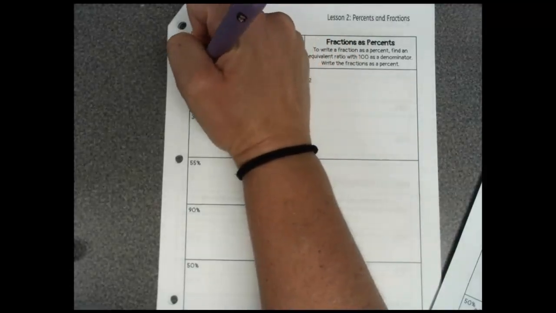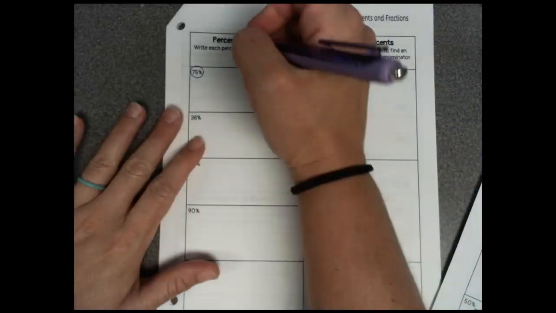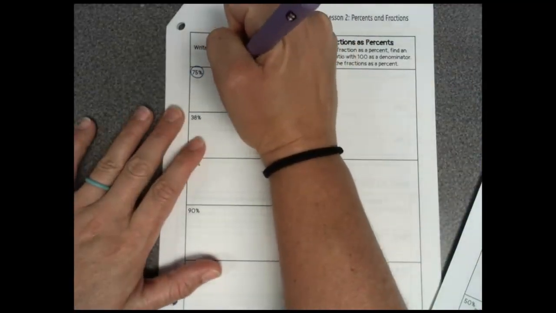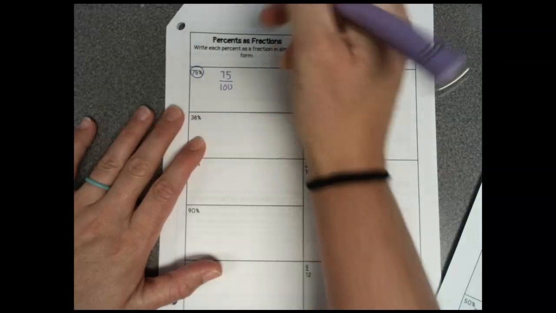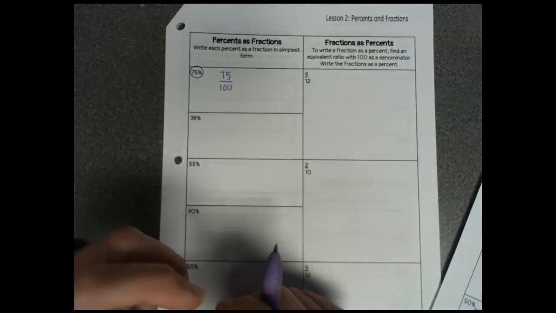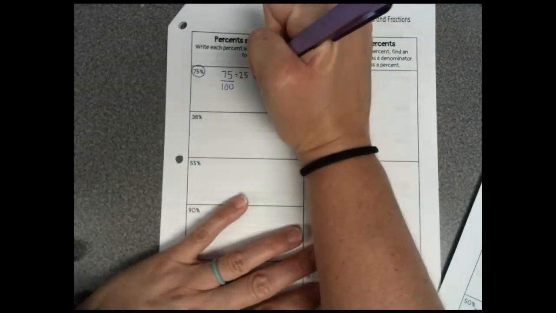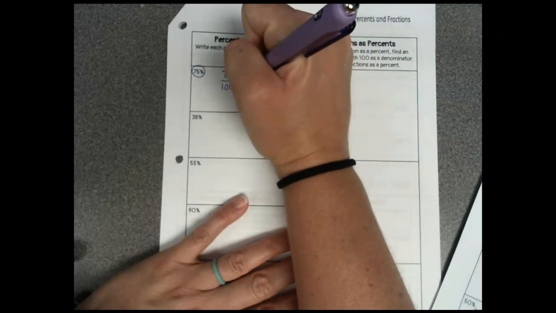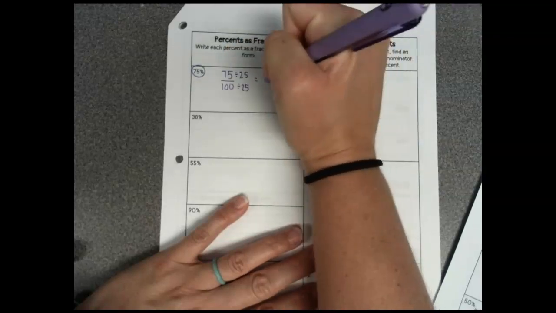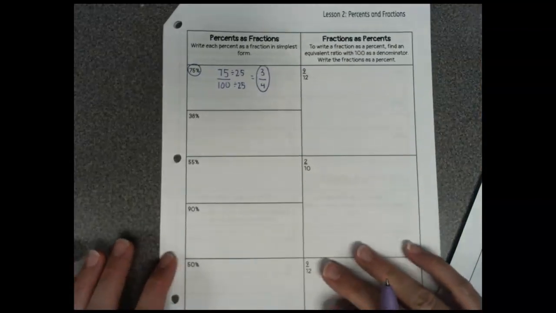So if we look at this number right here, we have 75%. Percents are out of 100, so we're going to take 75, and we're going to write it over 100. Yes, this is a fraction, however, we have to simplify it. And I know that 25 can go into 75 3 times. We have to do the same thing on the bottom, and 25 can go into 100 4 times. So that is our simplified fraction.